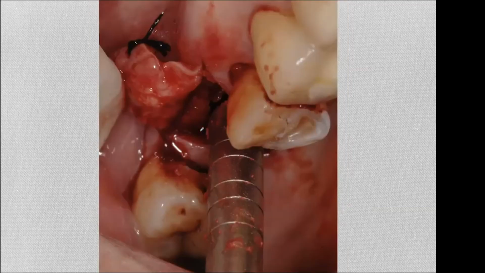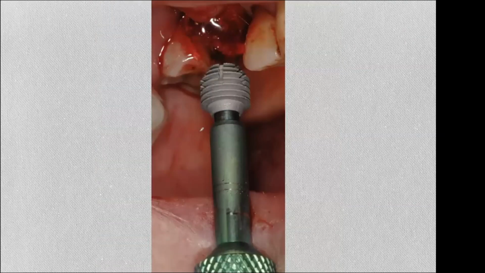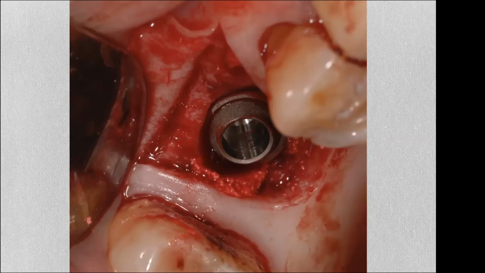Okay, we introduced the particles, and obviously gently. They moved fairly easily, and we introduced the implant fairly quickly there. Now we had quite a bit of those left. Now the implant is sitting fairly high in the socket. I would not close over that. This will be a cause for failure. We left quite a bit of bone on the facial, not so much on the palatal, slightly low. So I want it to be lower, okay?